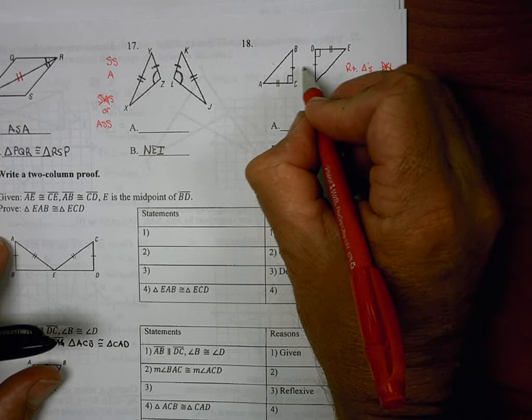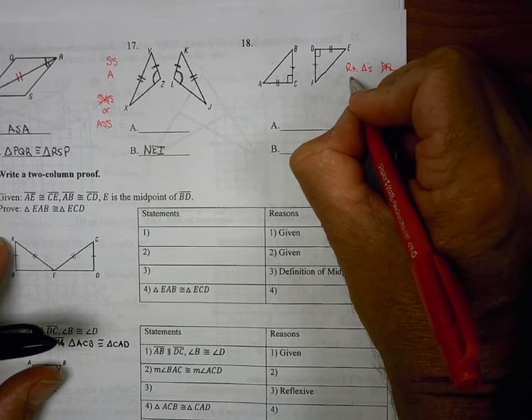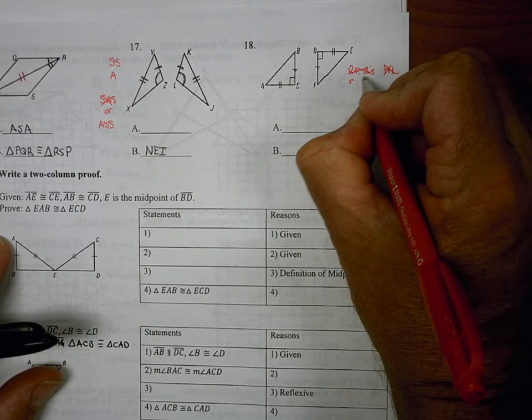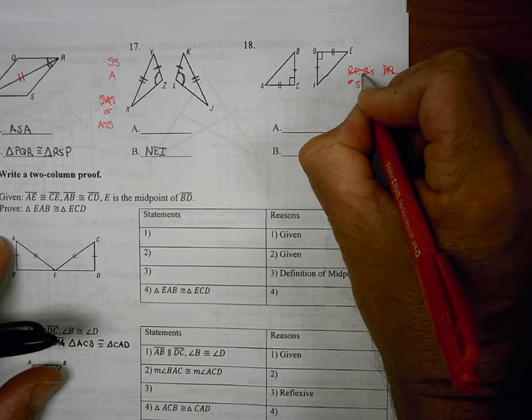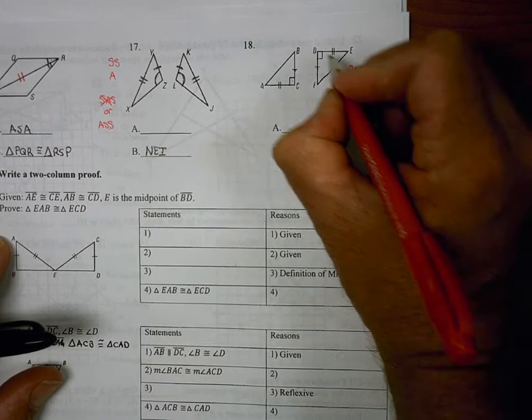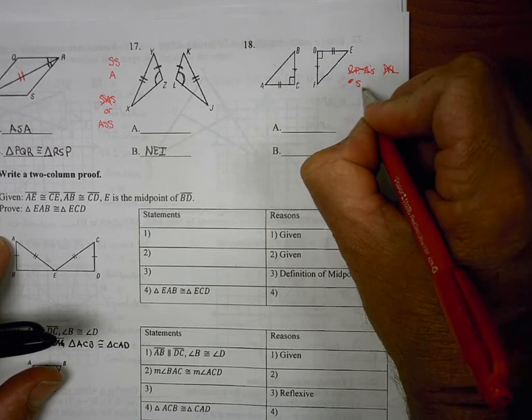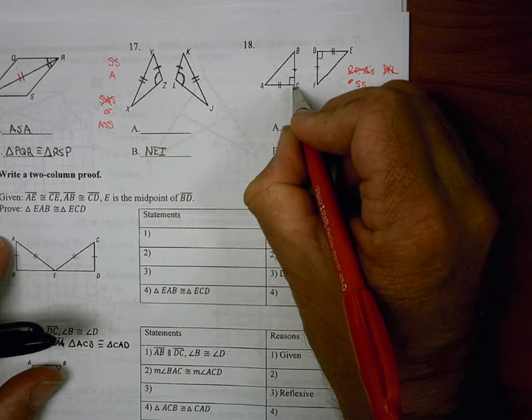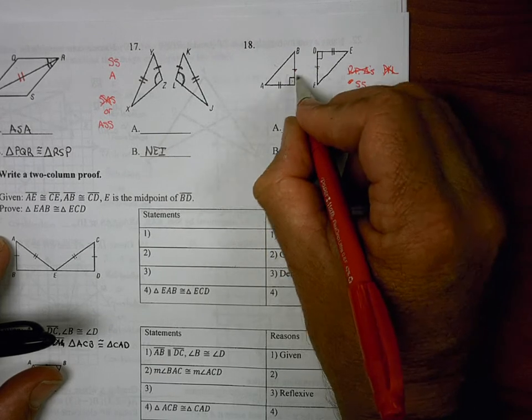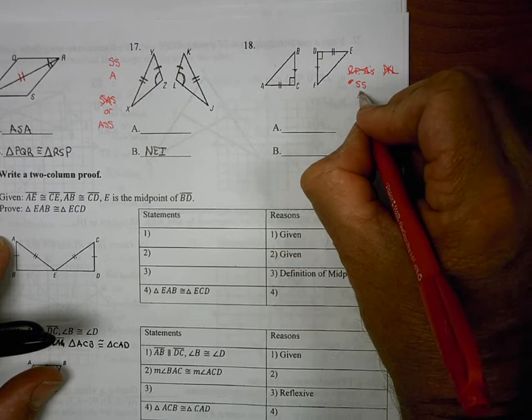So notice I have a tick mark here and a tick mark here, so I have a side that's equal. It's still a right triangle, but I can't use HL, so I'm going to cross it off. I have a double tick mark here and here, so I have another side. And then I have these 90-degree angles, and they're equal to each other, so I could treat that as an equal angle.